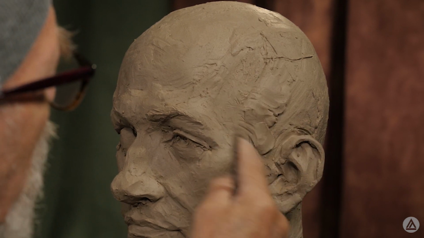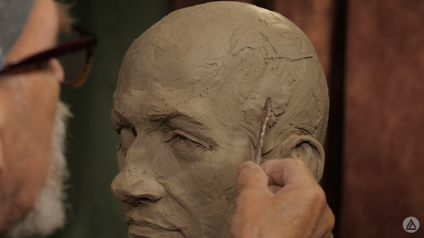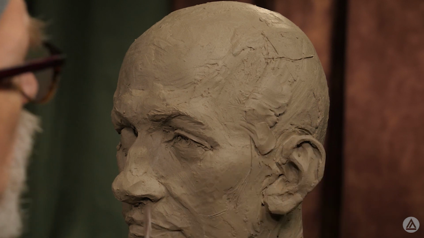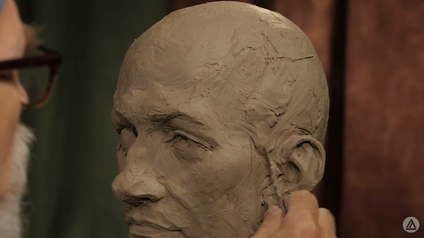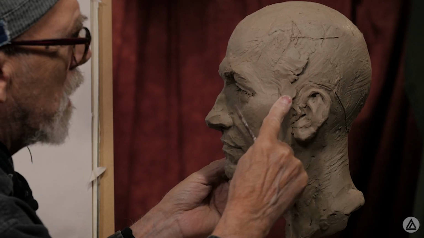We don't want to depend on the lines. We want to rely actually on the form. And you can see that picks up a little bit of a highlight there when it changes plane. And so that's what tells us that this is a volume and it is hair. So just continue on down.